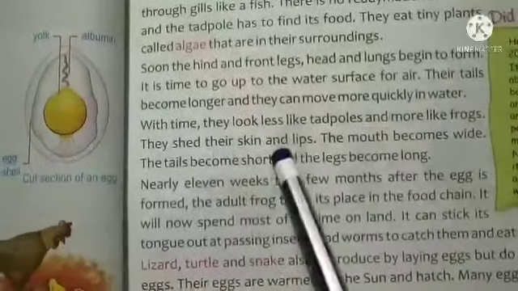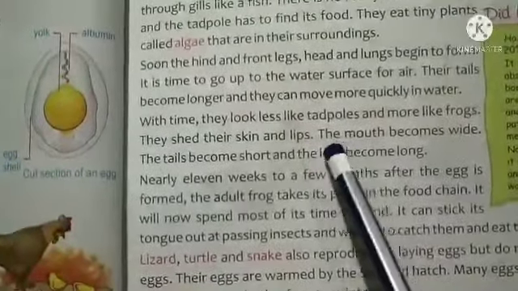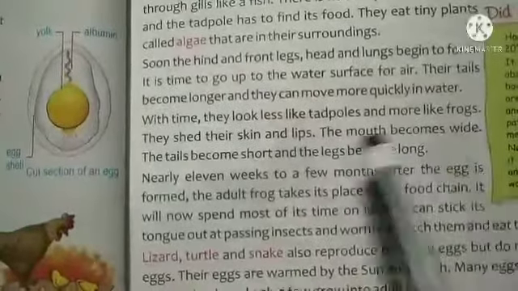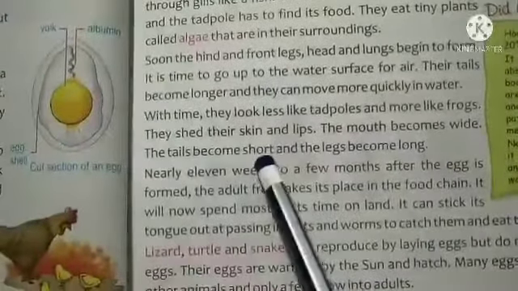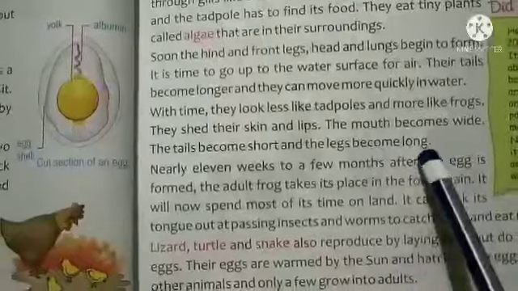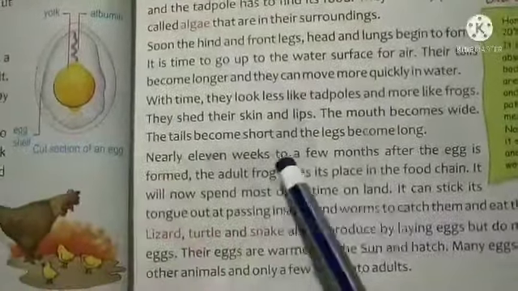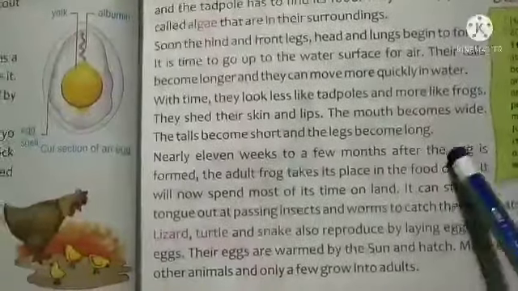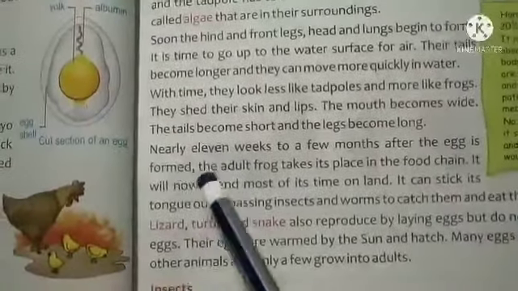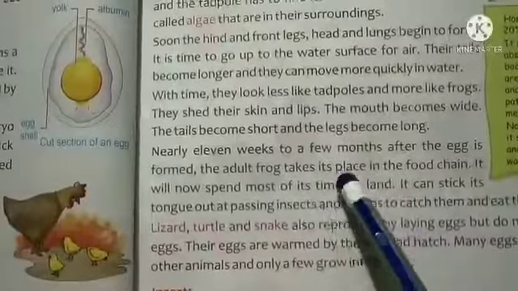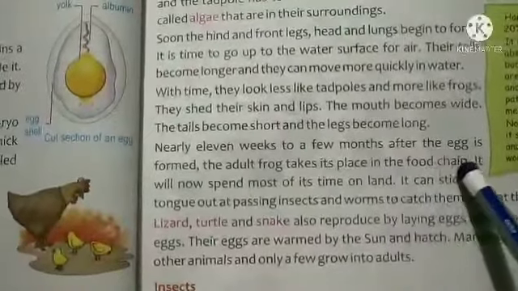They shed their skin and lips. The mouth becomes wide, the tails become short, and the legs become long now. Nearly 11 weeks to a few months after the egg is formed, the adult frog takes its place in the food chain.